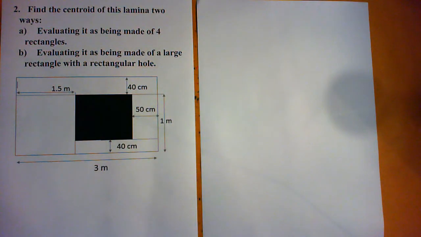Hello viewers, Centroid and Centre of Mass question 2, and we have the centroid that you see on screen here. We need to find its centroid in two different ways. Firstly, by evaluating it as being made of 4 rectangles. So that's what we'll do in this video, and then next video, part B, will be to evaluate it as being made of a large rectangle with a rectangular hole.